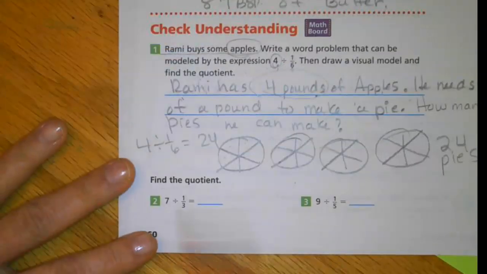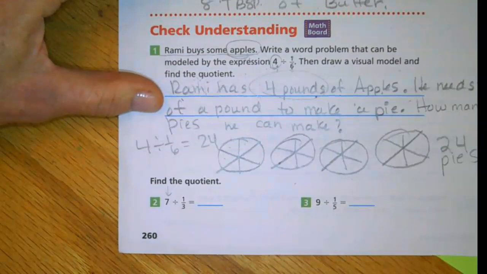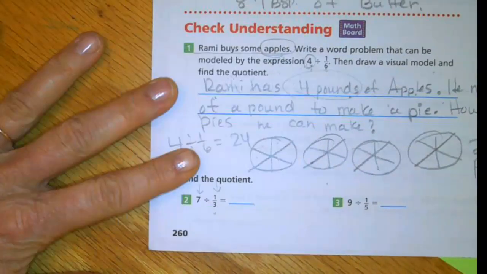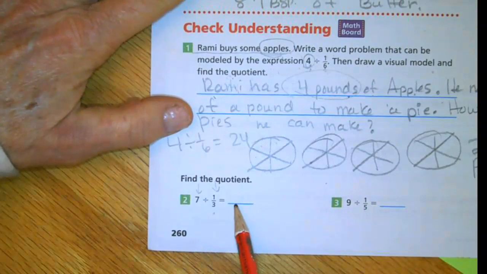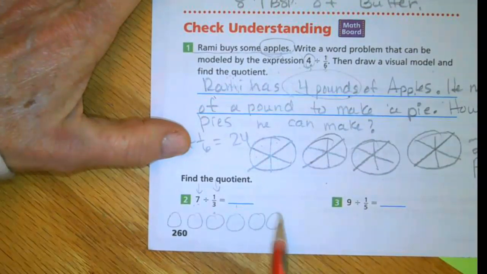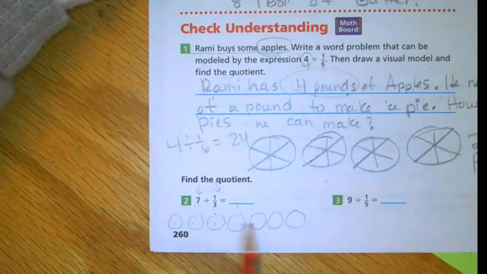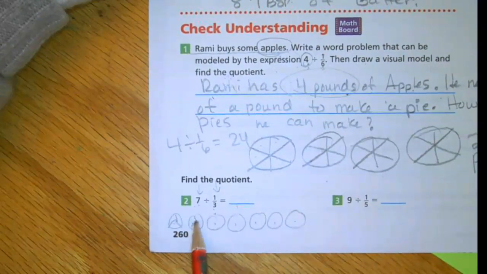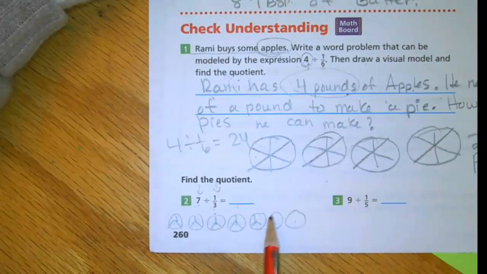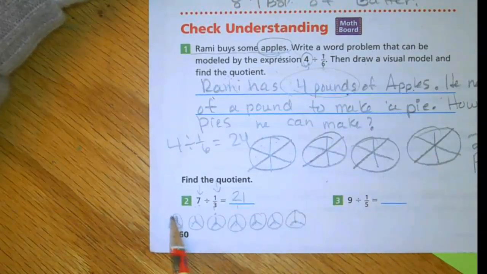All right, let's find the quotient for each of these problems. And I'm sure you're seeing a pattern now, that when we start with the whole number and we divide by a unit fraction, now remember this is only true when we're dividing by a unit fraction, we're going to end up with a whole number for the quotient. So here I've got 7 whole units, and I'm going to divide them up into thirds. If I'm dividing them up into thirds, I know there's going to be 3 in each one of these. So essentially that's 7 of these times the 3, and that's going to be 21 of those little pieces. So 7 divided into thirds is going to be 21.